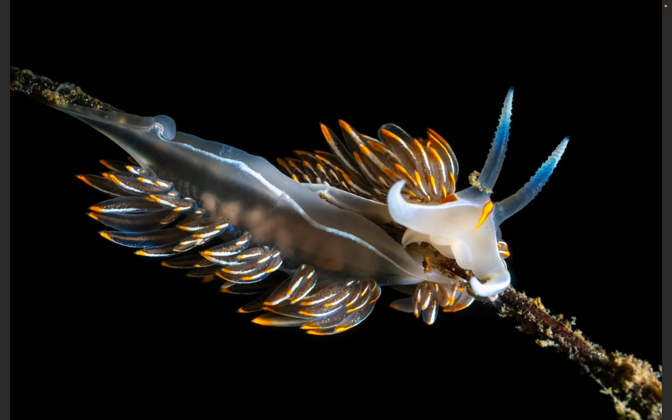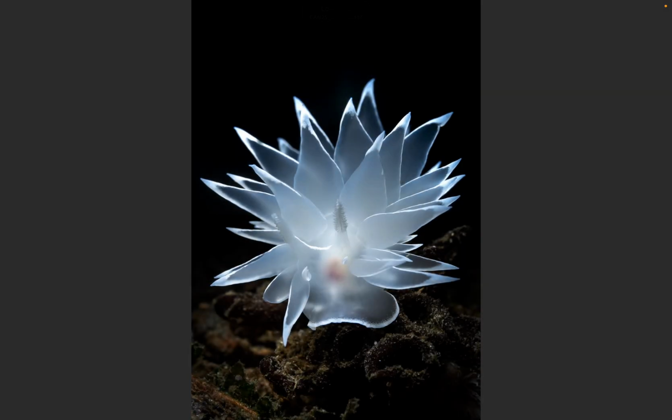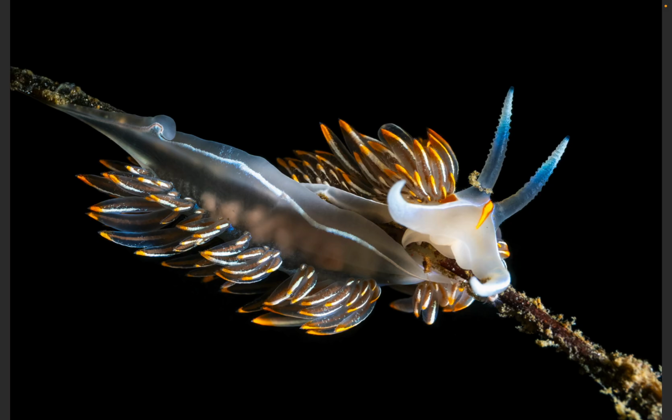And this is on the same dive, actually with the same snoot positioning, because I had been shooting a vertical with the snoot coming from the top, and then I saw this nudibranch and I thought, oh, it's going to be a horizontal, and now the snoot was coming from the right hand side.